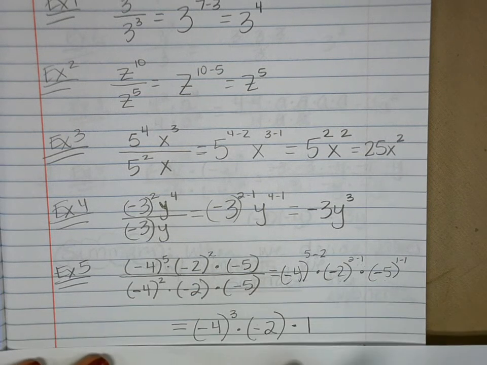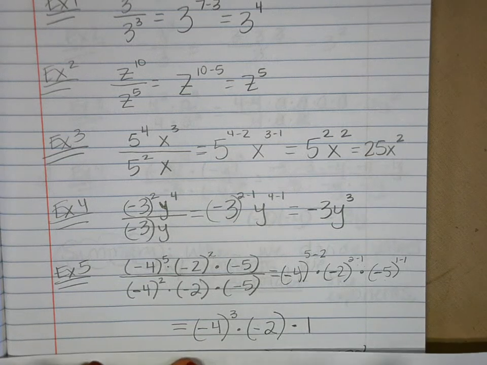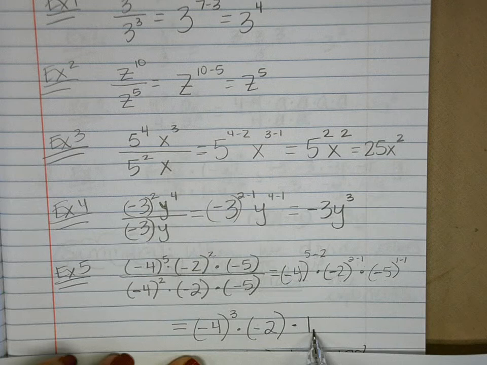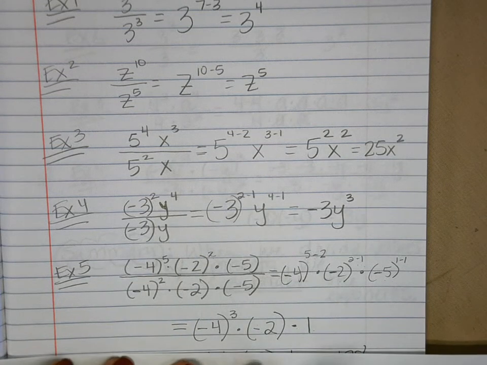So this should be your answer right here. So negative 4 to the 3rd power, that's the 5 minus 2, times a negative 2 times 1. You don't have to write the times 1. I just wanted to show you where the 5 went. The negative 5.